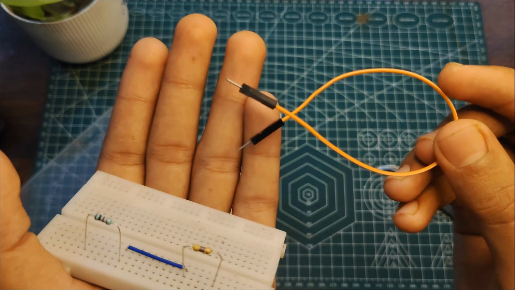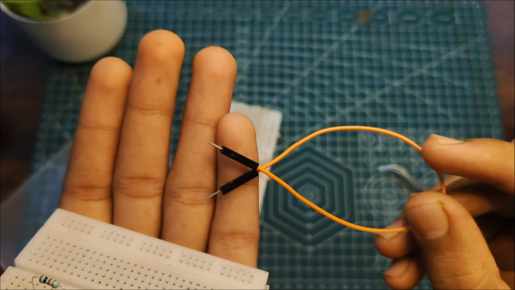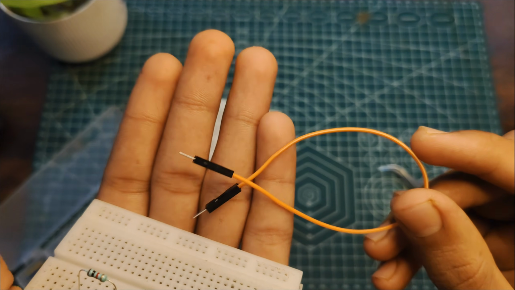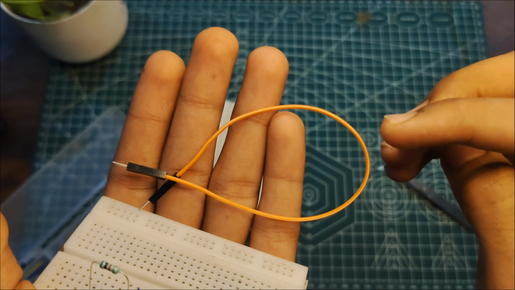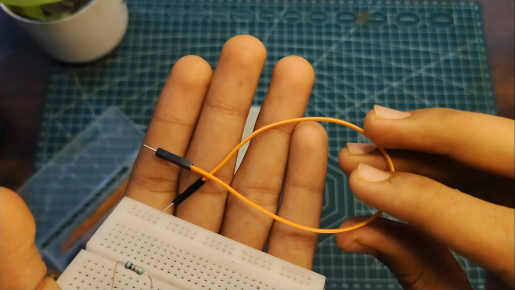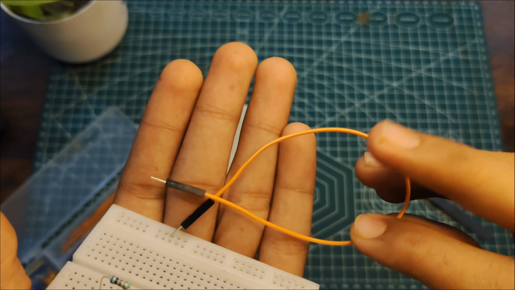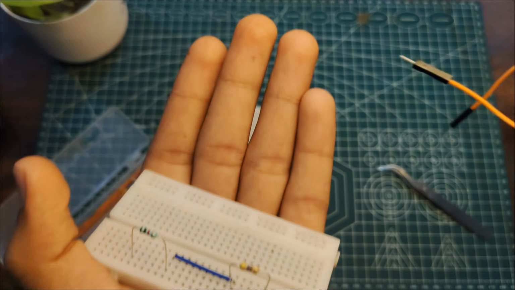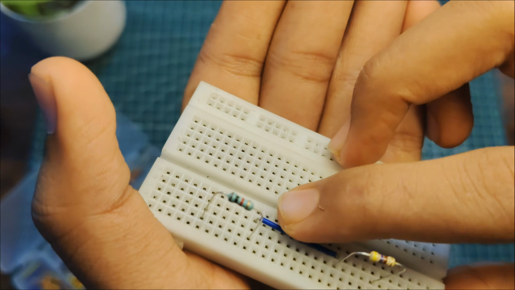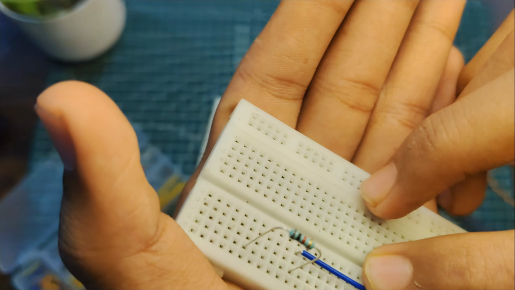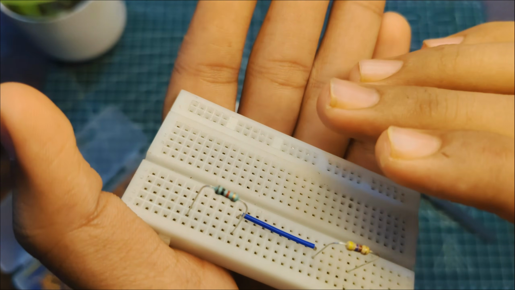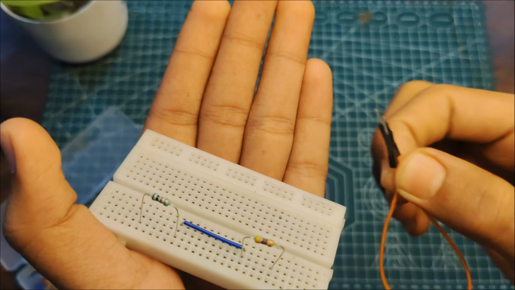They provide noise and extra resistance. Sometimes there is a break in between, and sometimes they don't even conduct that amount of current and voltage around the circuit. So it is very important to have this kind of connector. These are better compared to this kind of jumper wire.